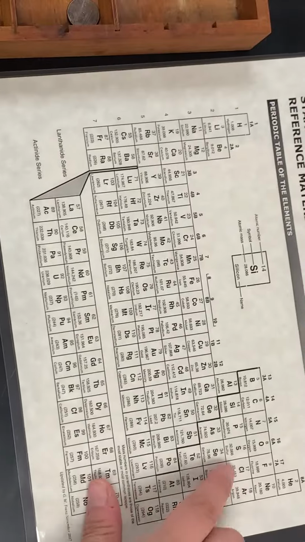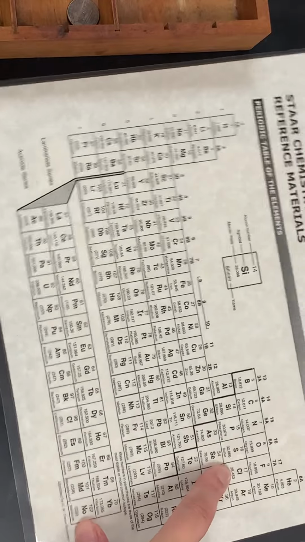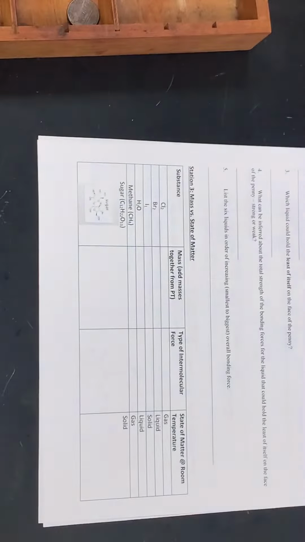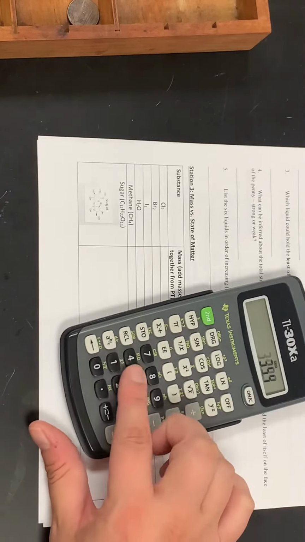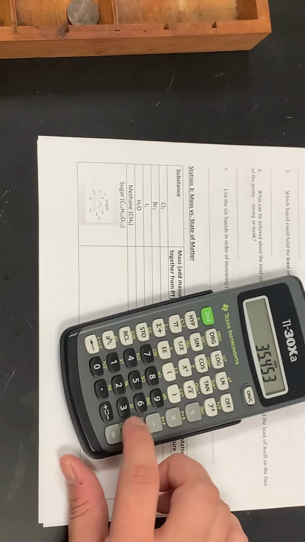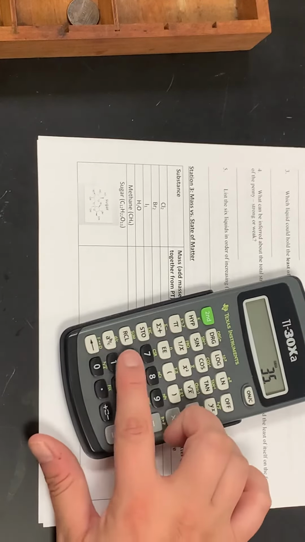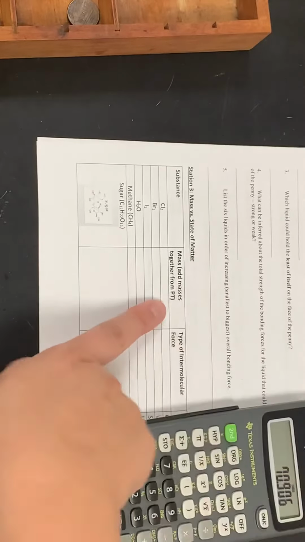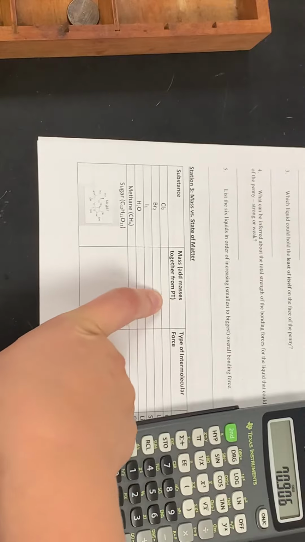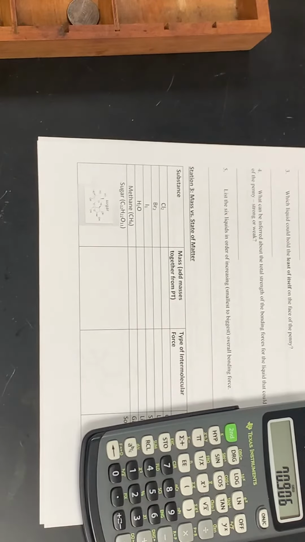We're going to get the mass off the periodic table, which for chlorine is 35.453. And we're going to add another 35.453 to that. So the mass of chlorine is 70.906. So you would record that value there.